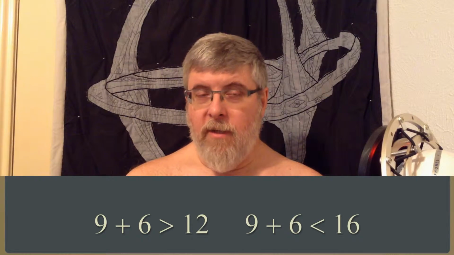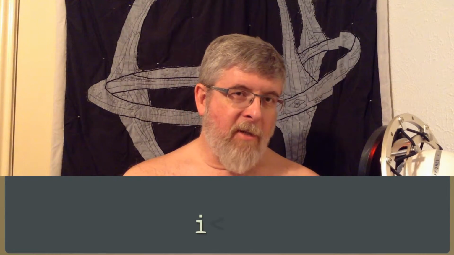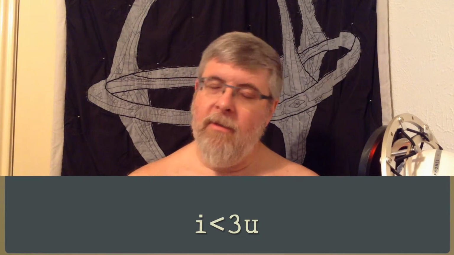Some other signs you may not be as familiar with are the signs of inequality. You see this symbol and this symbol, meaning less than or greater than. The side that opens out is always the greater side. So you might say that 9 plus 6 is greater than 12, or that 9 plus 6 is less than 16. And if you use the internet much at all, you might have seen this particular inequality, I less than 3 u.